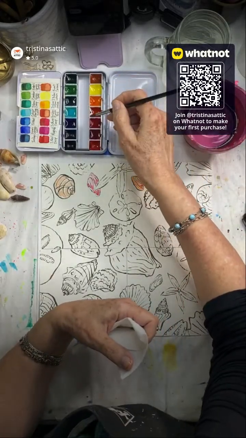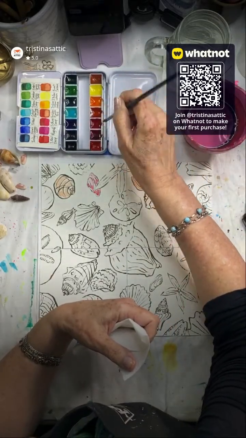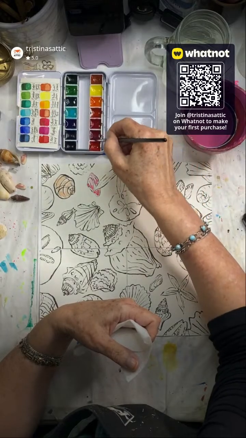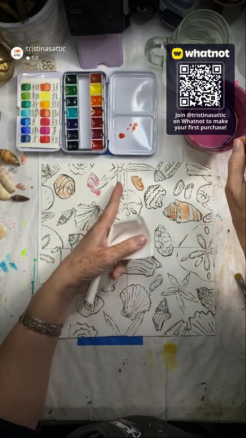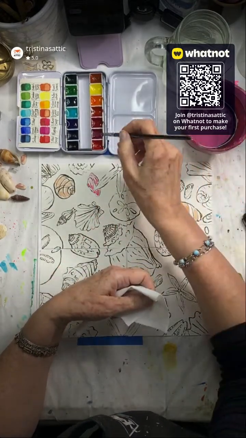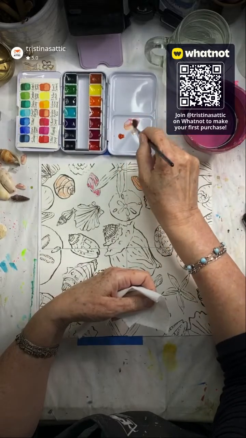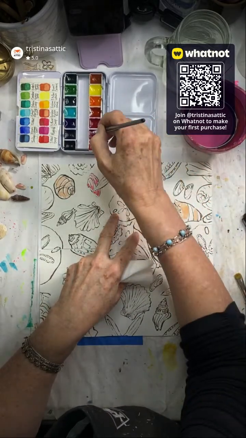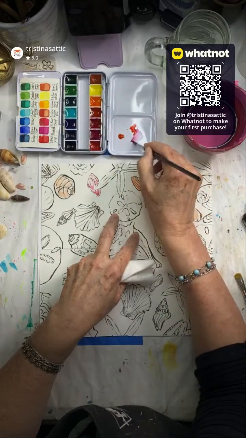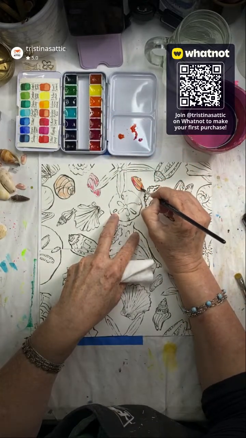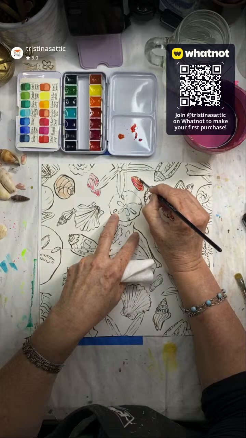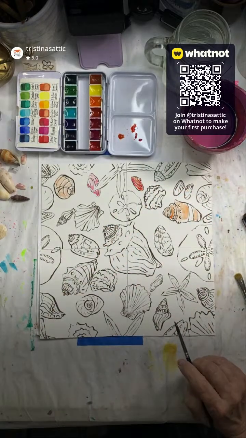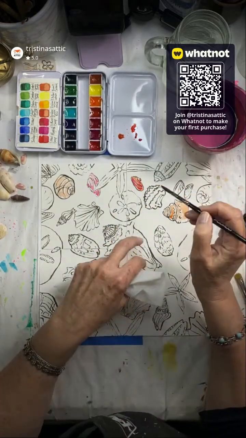Actually, I'm going to put a little bit of magenta in with that because I noticed this is the starfish and the starfish is probably going to be orange. So I want to pinkify this, so make it a little more peachy by adding a little bit of magenta to that. There we go. So it's not quite so pink.